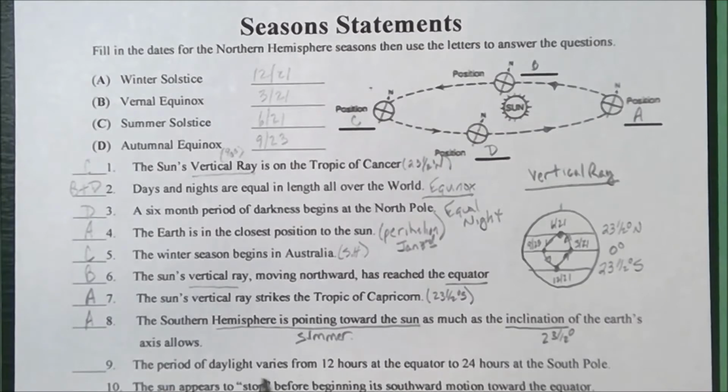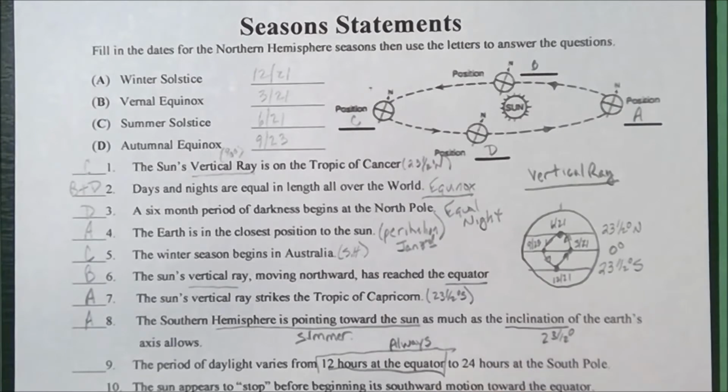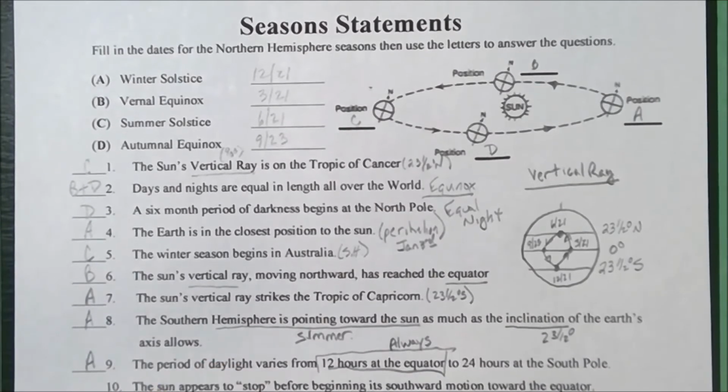The period of daylight varies from 12 hours at the equator. Well, the period is always 12 hours at the equator. The equator is always half in light and half in dark. But 24 hours at the South Pole, that's going to definitely occur on our winter solstice. So this one should definitely be for the winter solstice. 9 is position A as well.